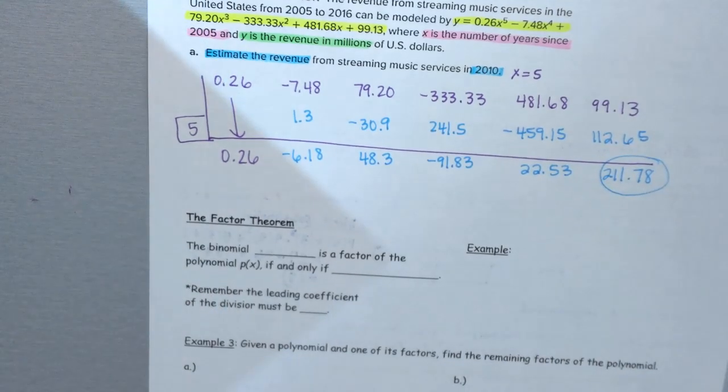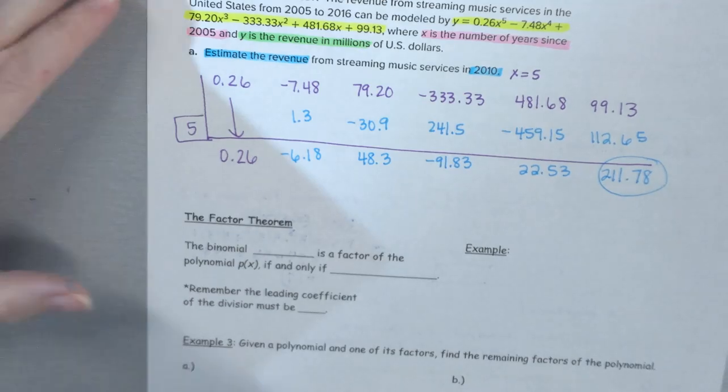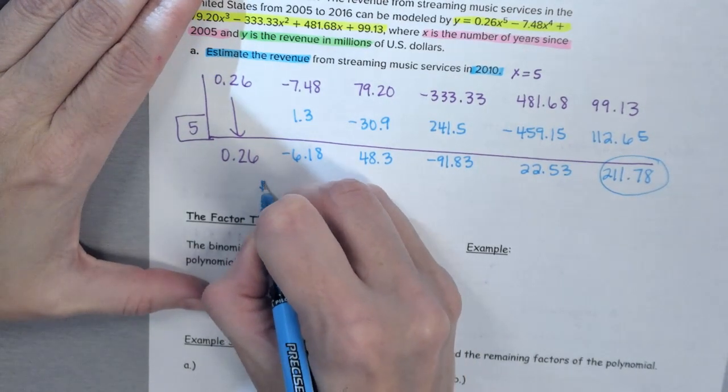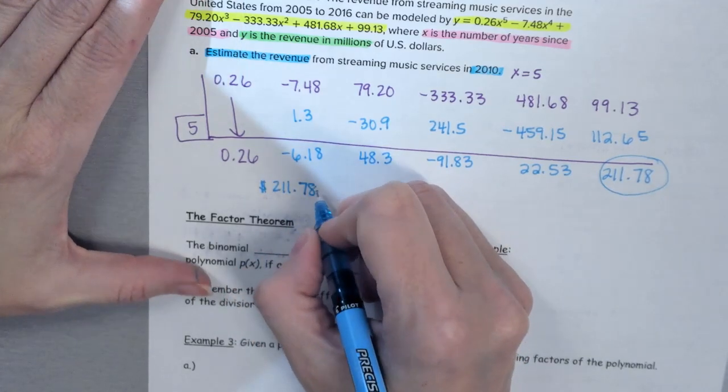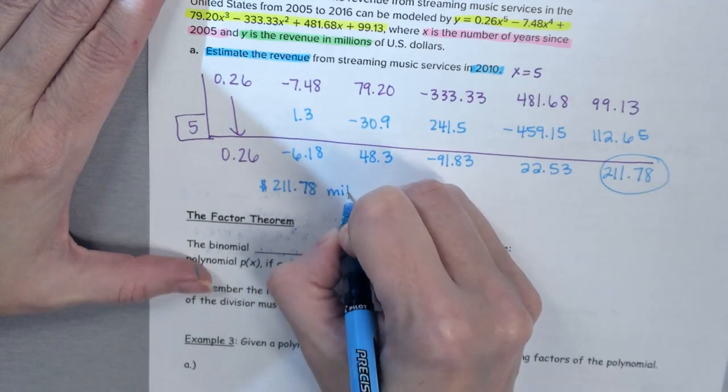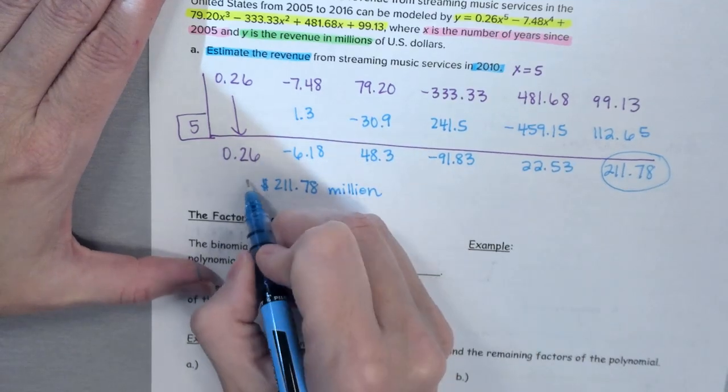All right, and that should be our final. So when we write our final answer, it's going to be 211.78 millions per million.